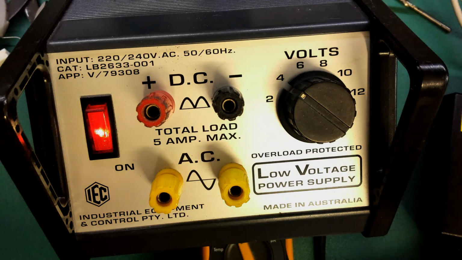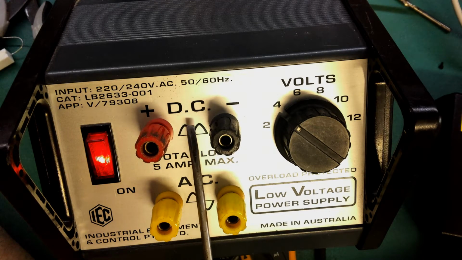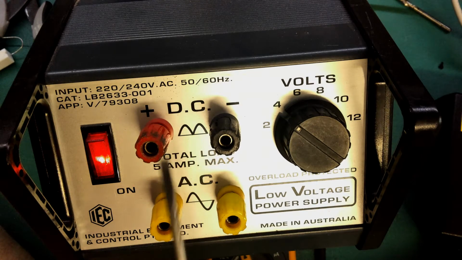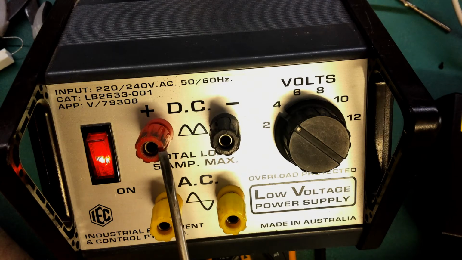In this video, we're going to have a look at DC and AC currents. This lab power supply is an oldie but a goodie. It's got DC and AC currents, and I really like to use it to demonstrate the difference between DC and AC. DC stands for direct current, and what that means is that the current is always moving in the same direction. It means that negative, or ground, is always negative, and positive is always positive.